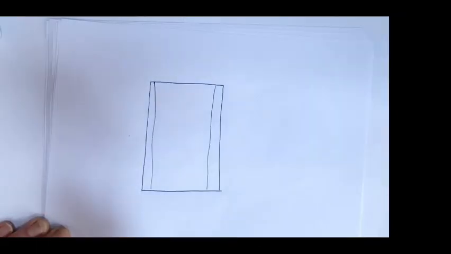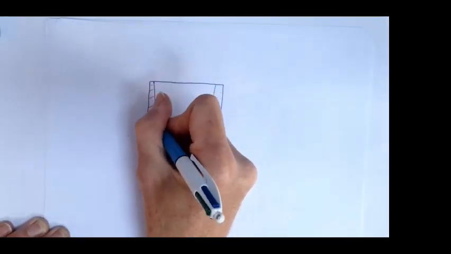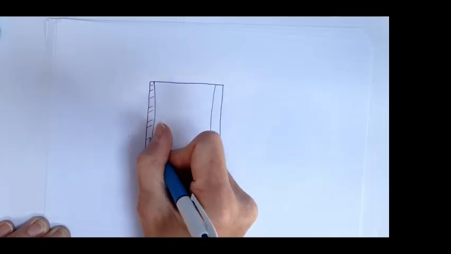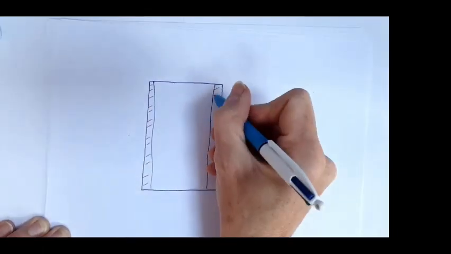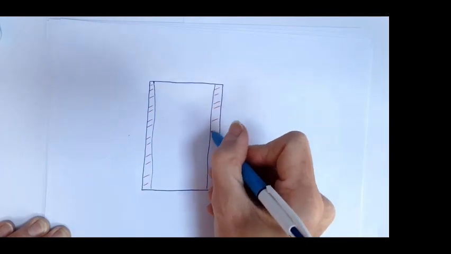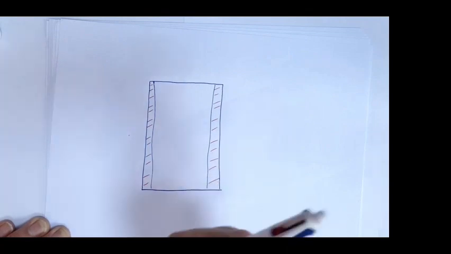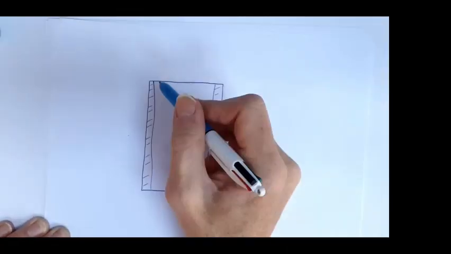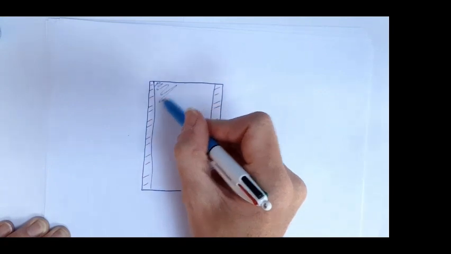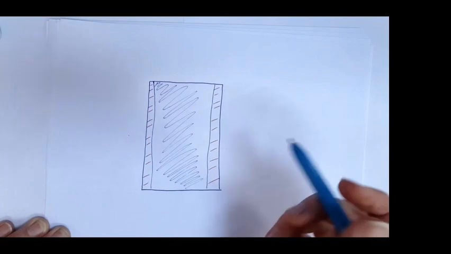Okay, and my hoop stress is going to be acting on this surface and this surface. My pressure is going to be acting on this surface here, perpendicular to that surface.